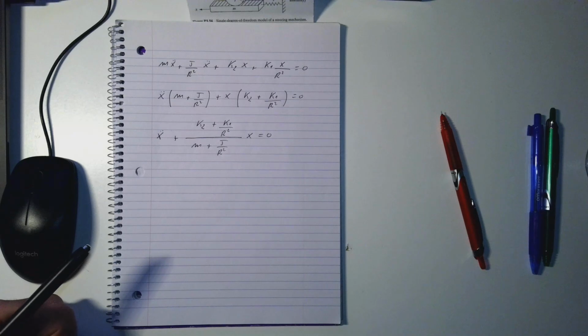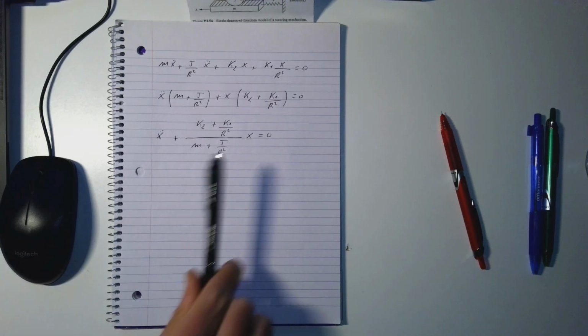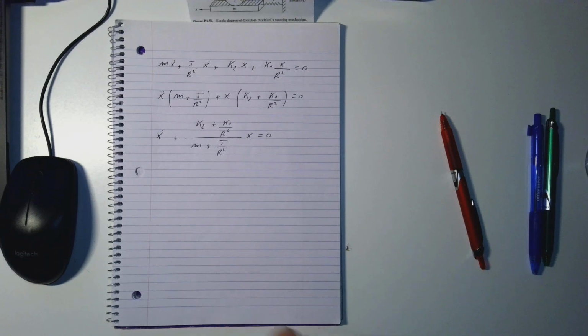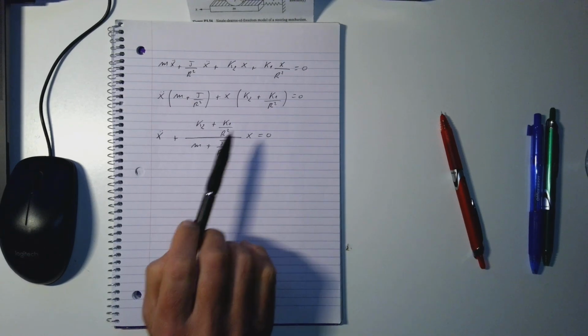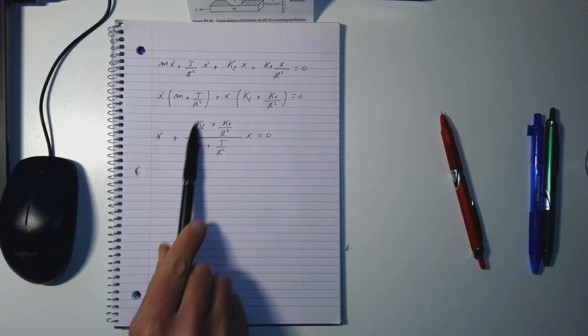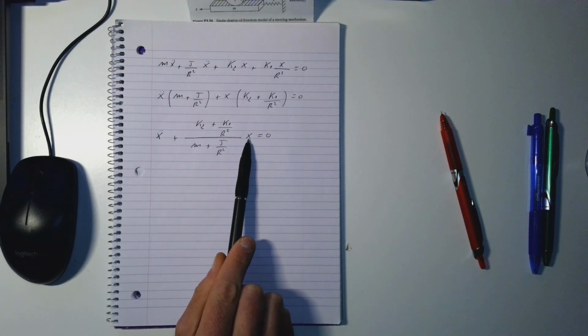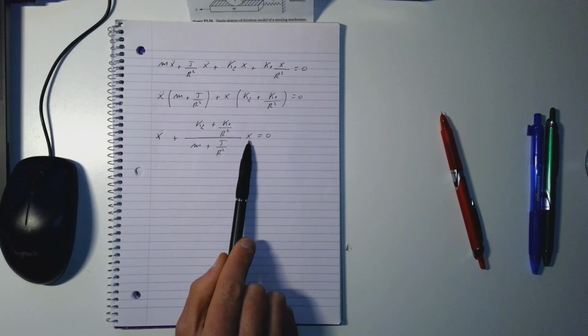We were asked to determine the equation of motion, which is what we have here, and the natural frequency. How do we get the natural frequency? Of course, we can look at the term that is the coefficient of x.